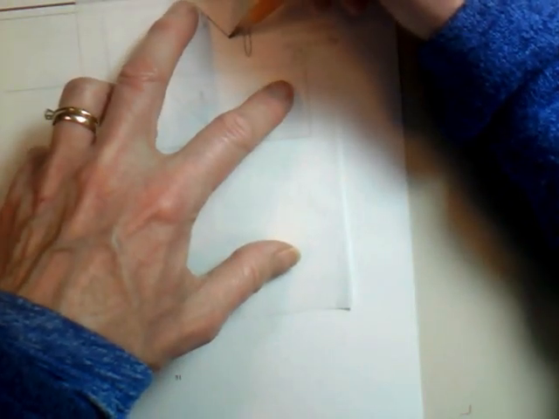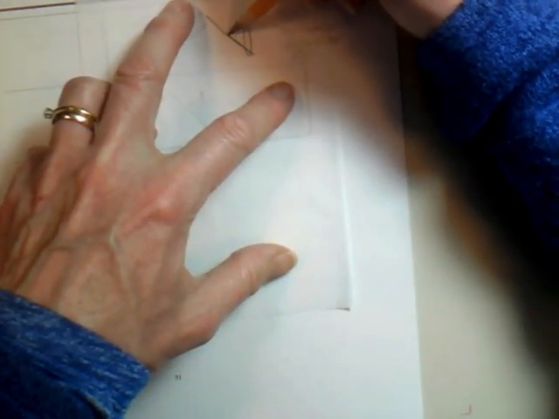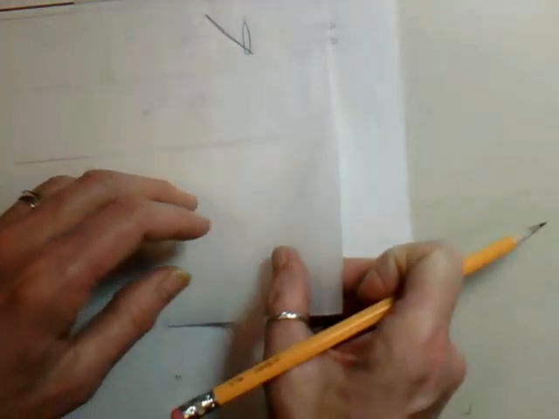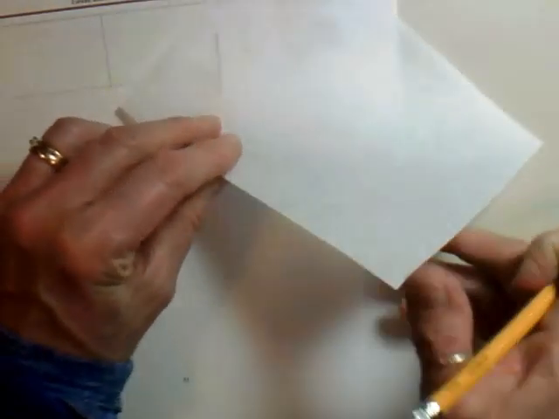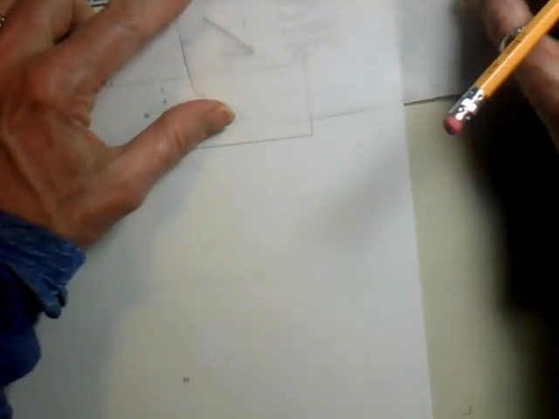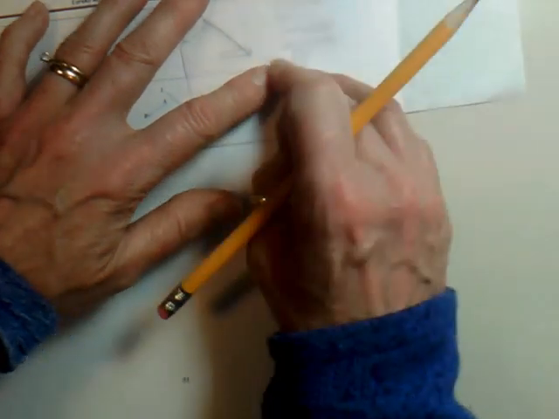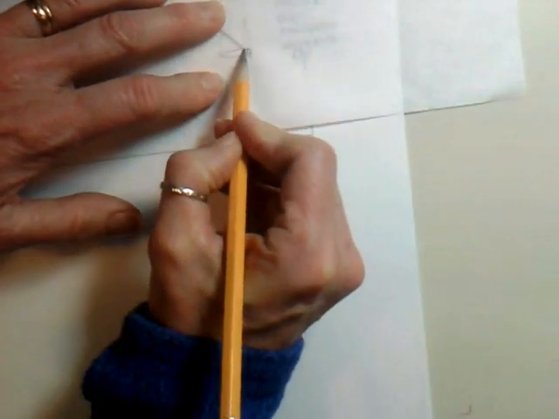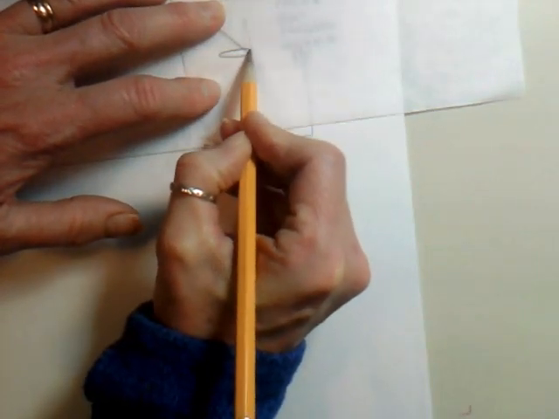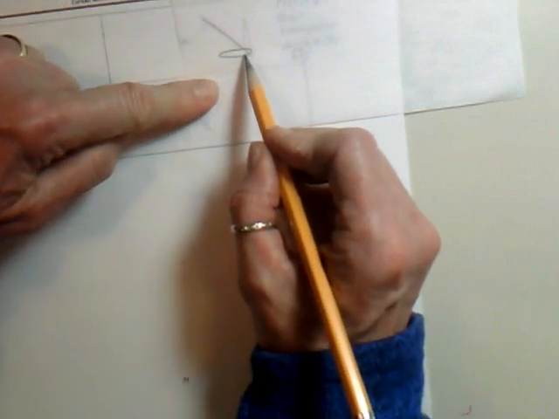So I'm going to draw my line of reflection. And I'm going to reflect it across that line. So you need to line that back up, and draw the figure. So that is the reflection.